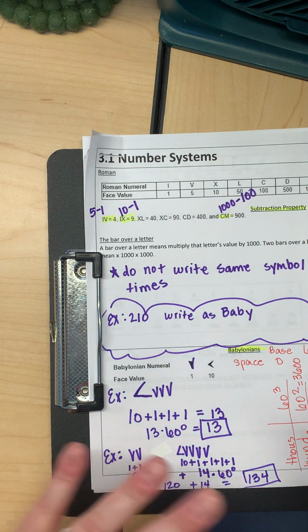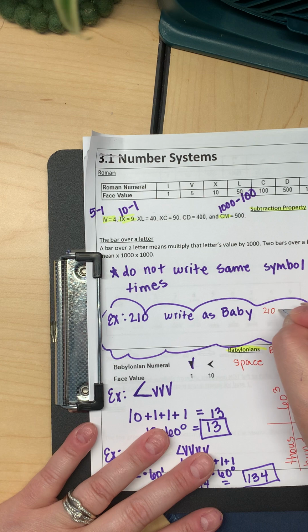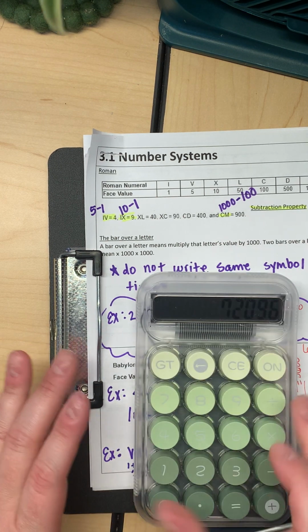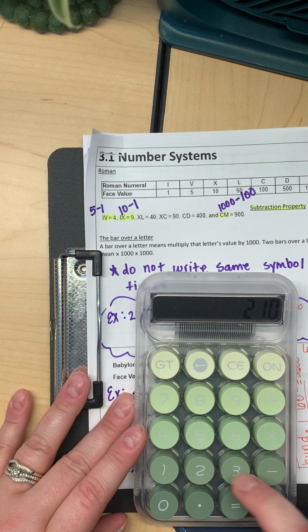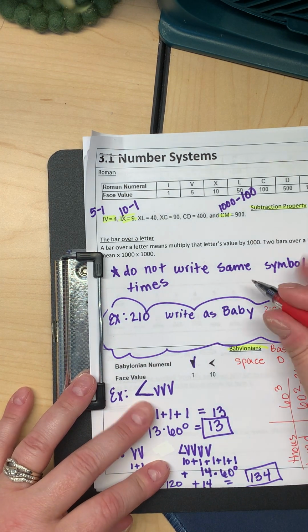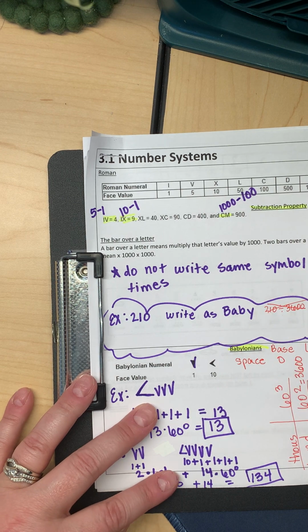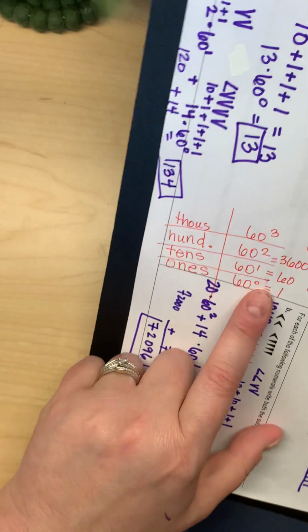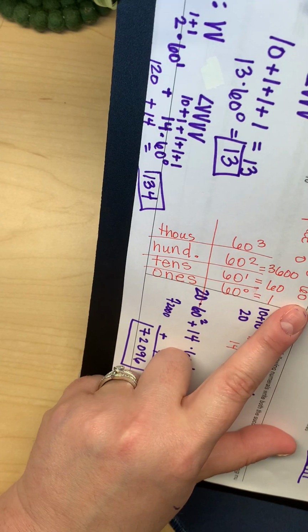Well, 210 divided by 3,600, that's not pretty. Ooh, it's a decimal, so I don't want to do that one. Let's try 210 divided by this 60 to the 1, which is 60.